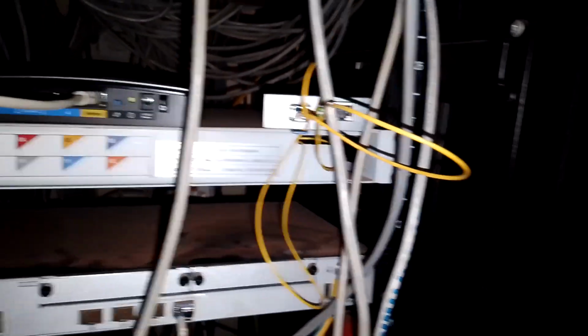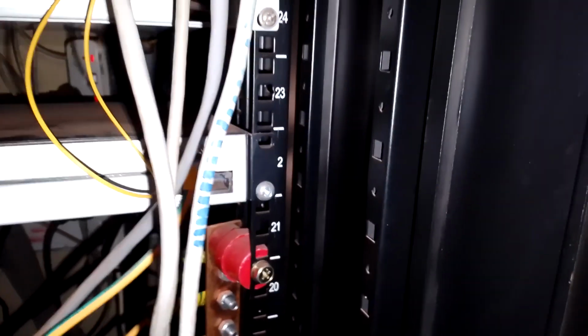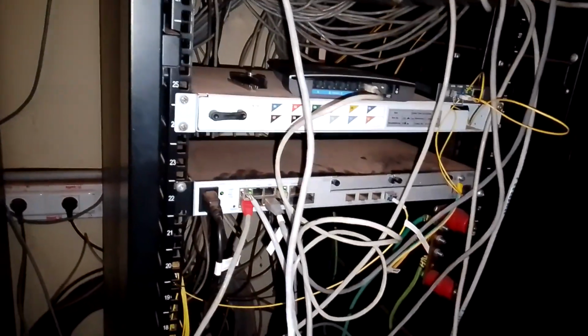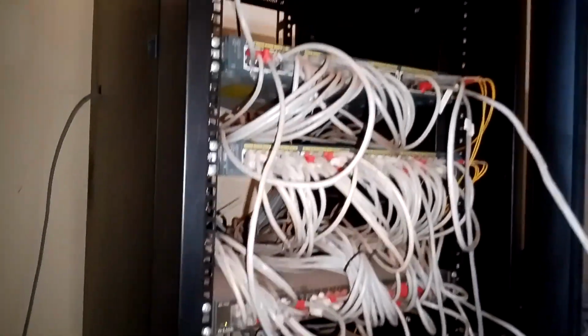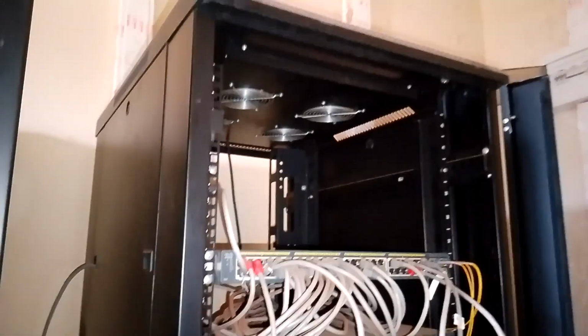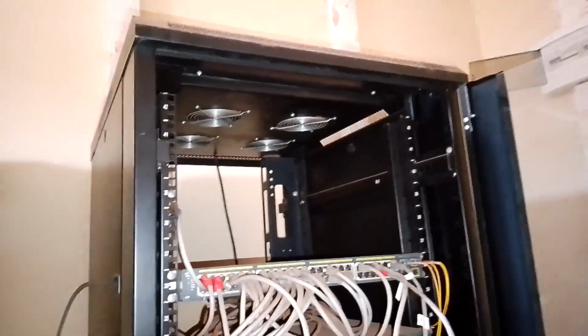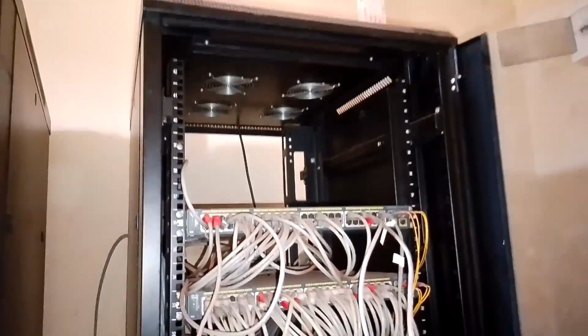You see, this rack has all the network devices, where the rack is centrally connected to the ISP. It is where we can get network to the institutions.